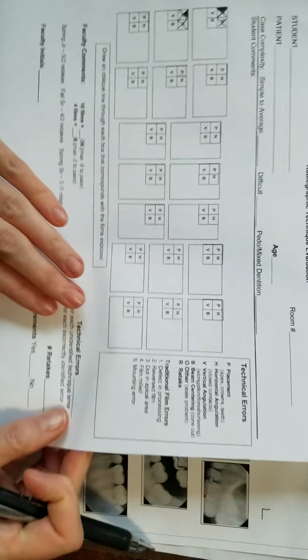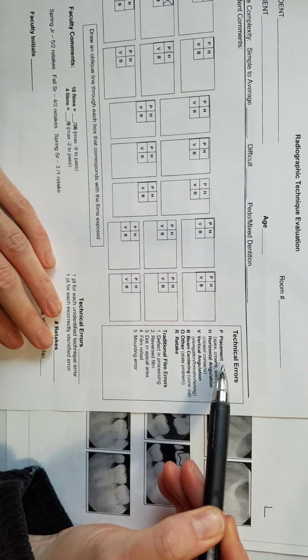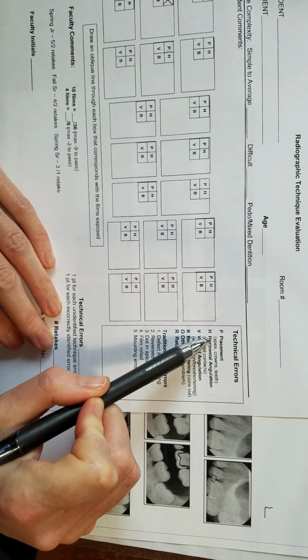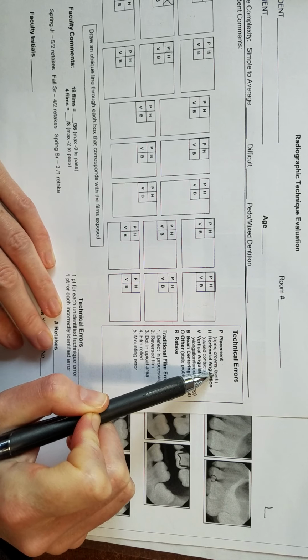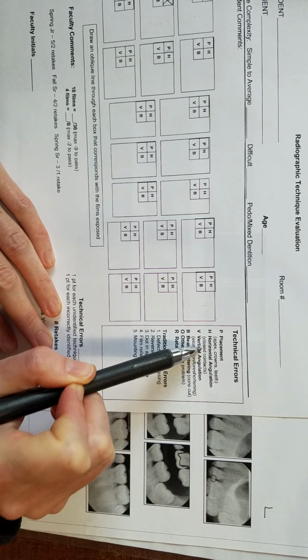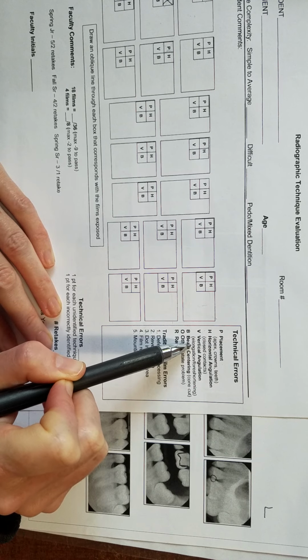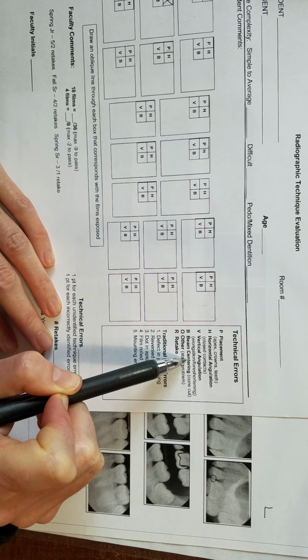So if you look over here at the technical errors, you have placement. That's if you can't see the apex, you can't see the crown, you can't see the teeth that are supposed to be in the image. You have horizontal angulation, that's closed contacts. Vertical angulation is elongation or foreshortening. Beam centering is if there's a cone cut.